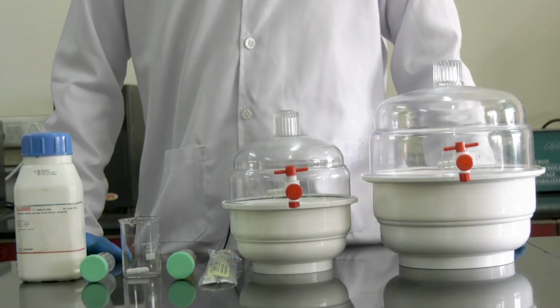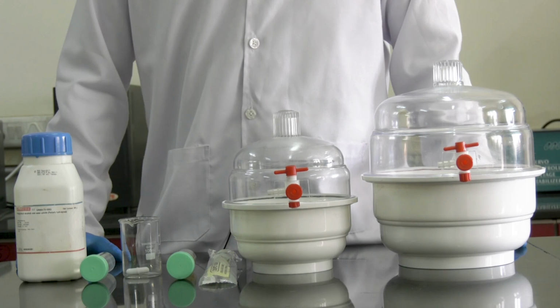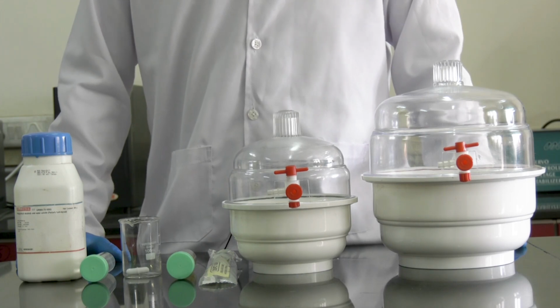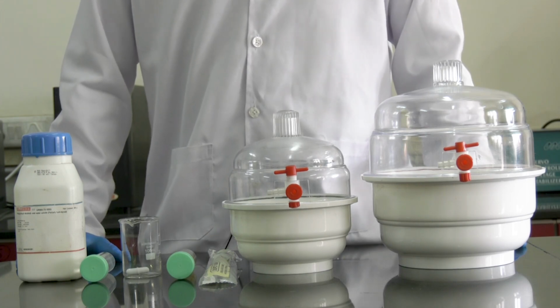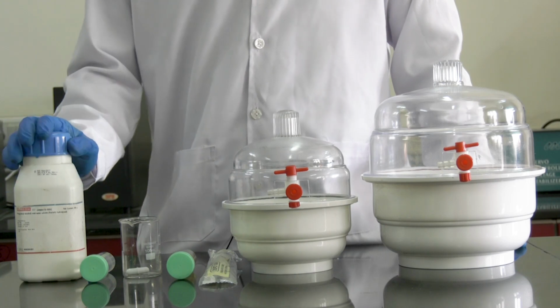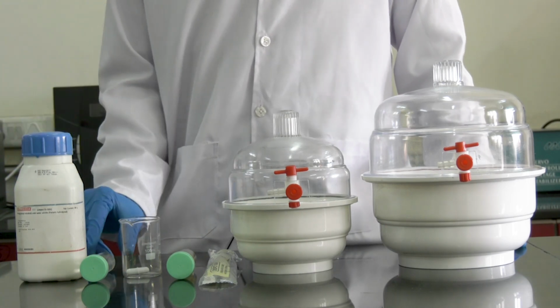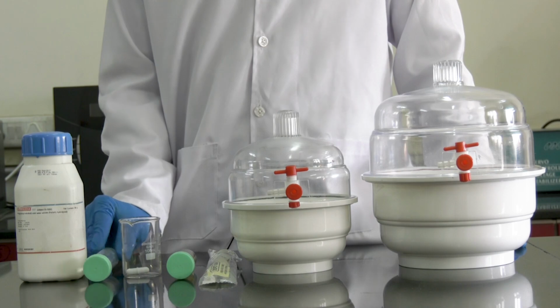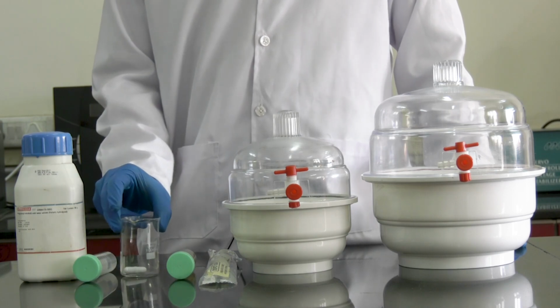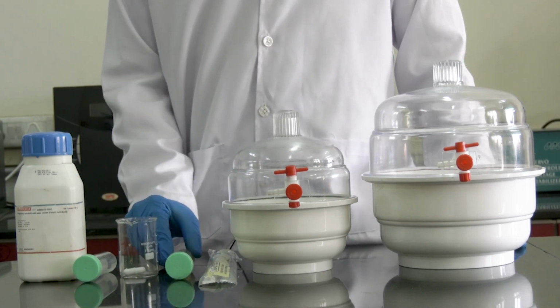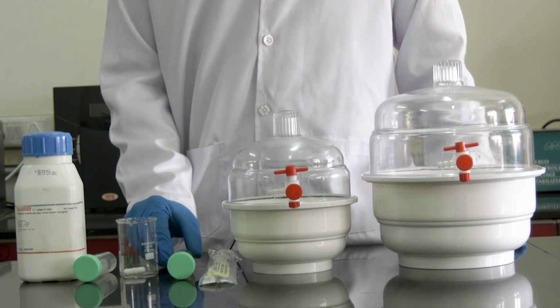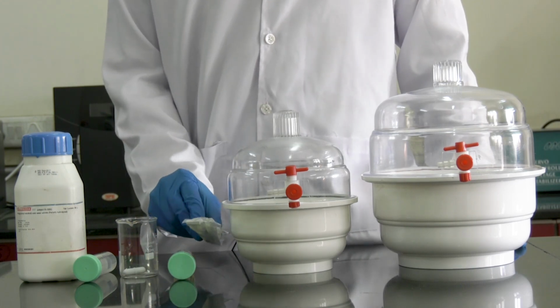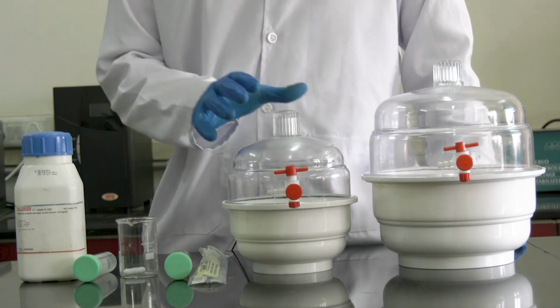In this experiment, we will learn how to fabricate nanofibers using an electrospinning instrument. For proceeding with the experiment, the materials required are polyvinyl alcohol as the polymer, ultra pure water, a beaker with a magnetic bead, glutaraldehyde as a cross-linking solution, a syringe, and a desiccator.